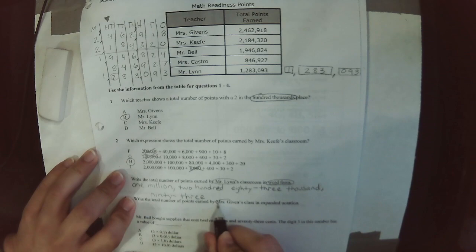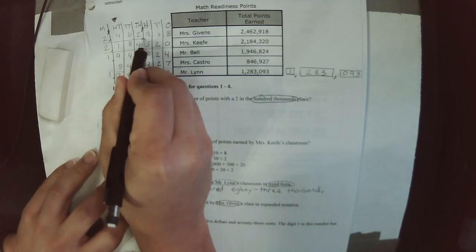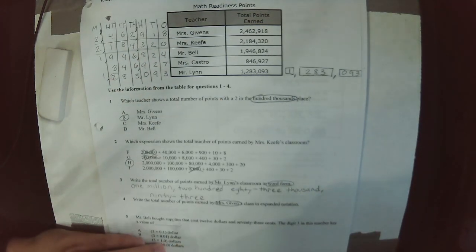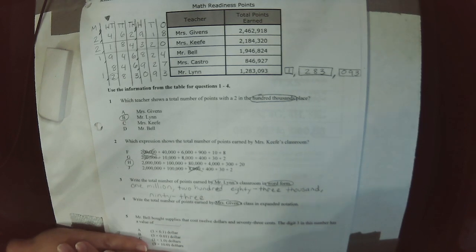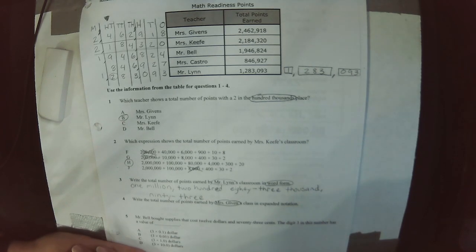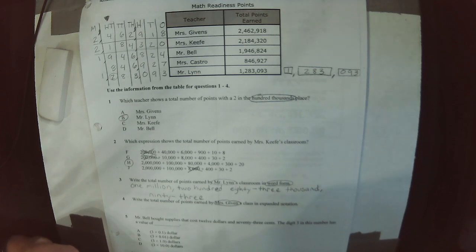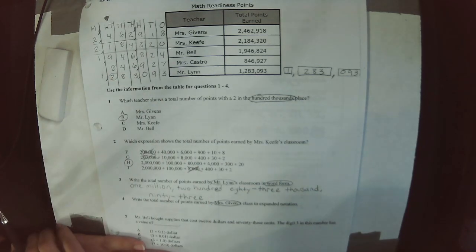We're looking at Mrs. Given's class. The very top number. Again, expanded notation. All you're doing is taking the number and you're breaking it up using the place values. What is the biggest place value in Mrs. Given's number?